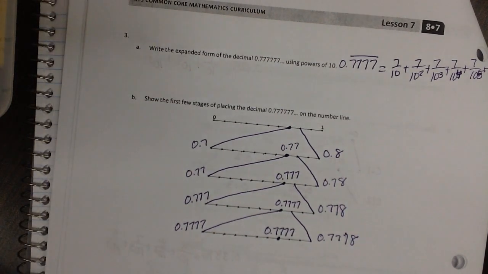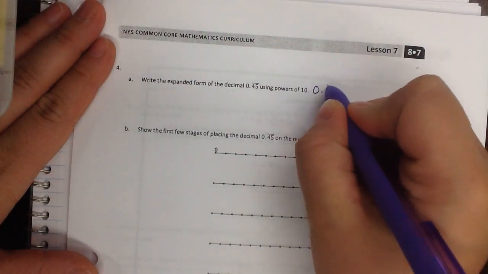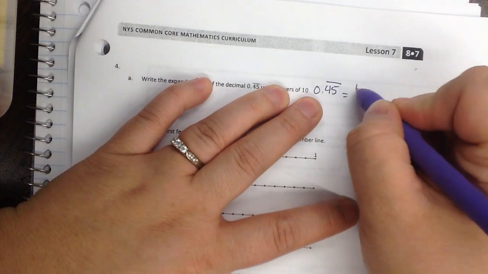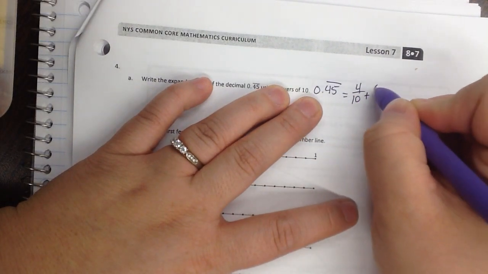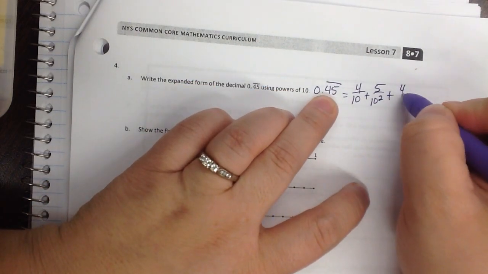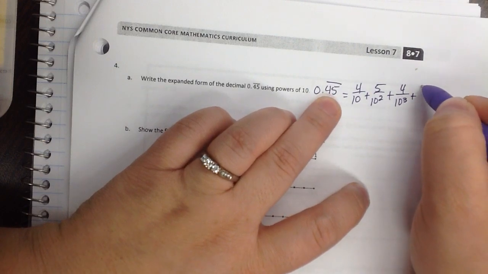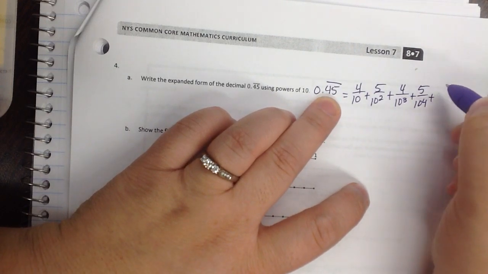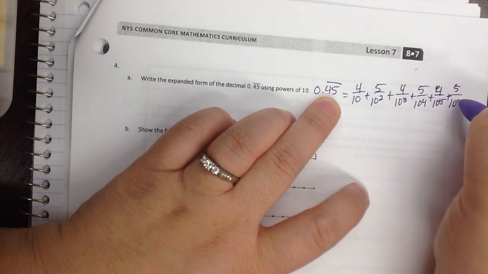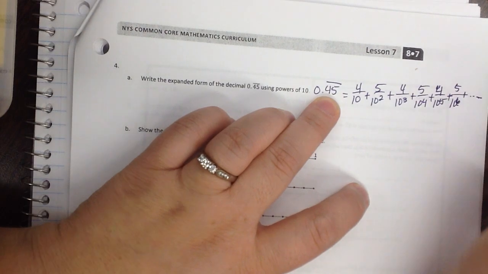Whew. Let's go over to 4 to look at this one. Okay. 0.45 repeated, expanded. So this would be 4 over 10 plus 5 over 10 to the second plus, because the 4 repeats, 4 over 10 to the third, and then 5 over 10 to the fourth, plus 4 over 10 to the fifth, plus 5 over 10 to the sixth, plus, and it would just go on forever like that.